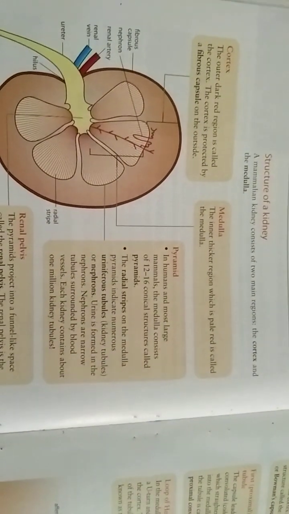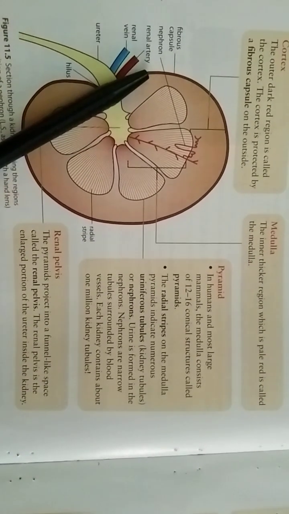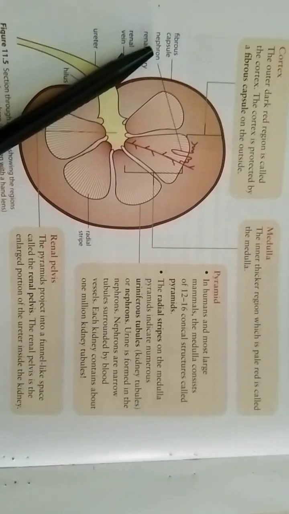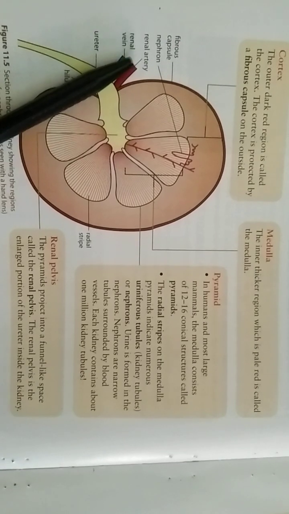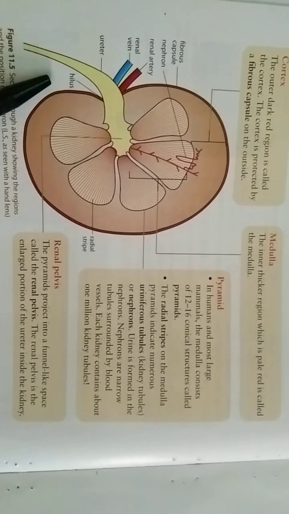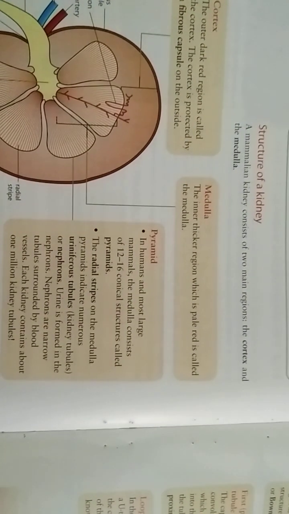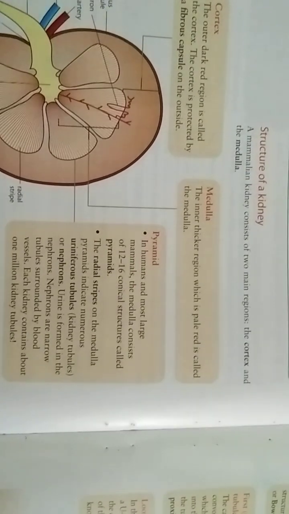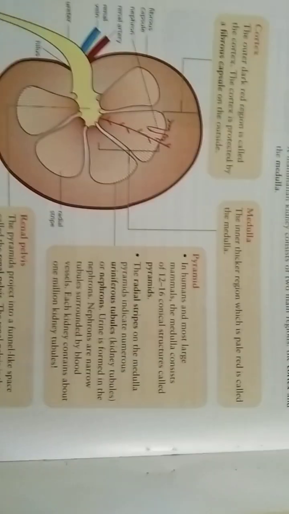In this lecture, we discussed the structure of a kidney. Here we looked at the different parts of the kidney like the fibrous capsule, nephron, renal artery, renal vein, ureter, hilus, and radial stripes, and we also saw that the kidney consists of two main parts, the cortex and the medulla.